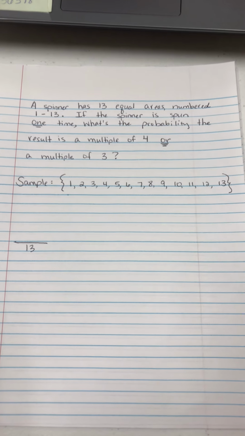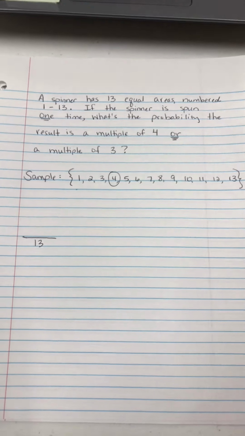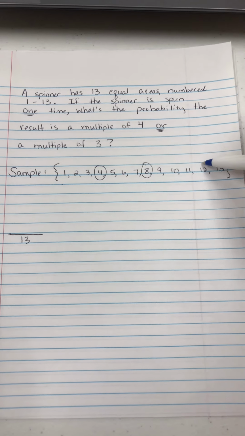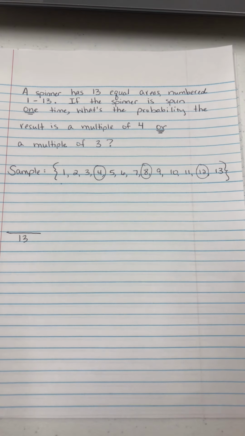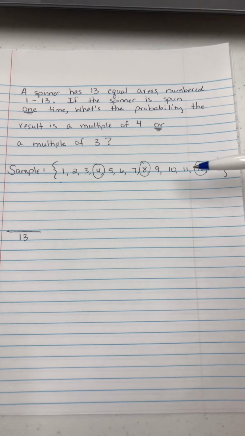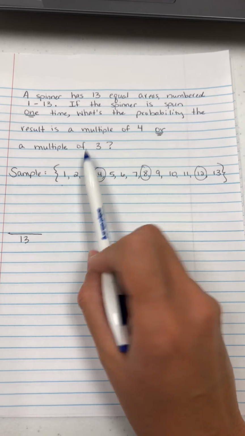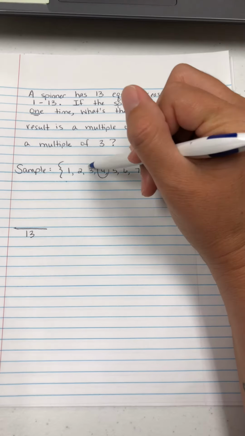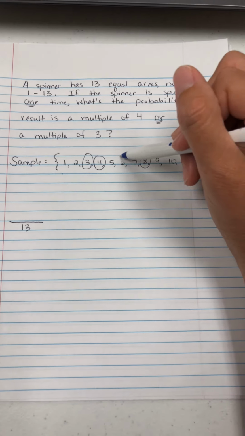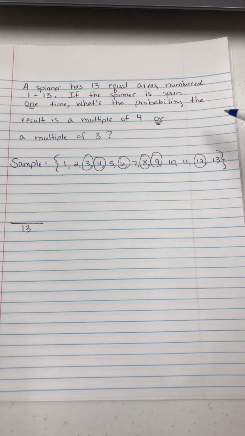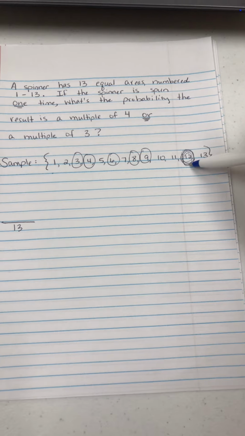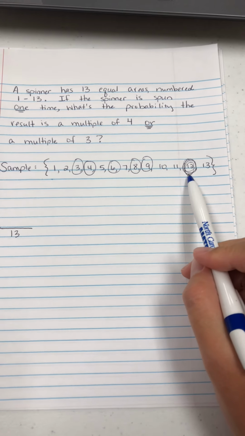I'm going to circle all my multiples of 4. So I've got the 4, the 8, and the 12. Those are the multiples of 4. So those answers will work. But I can also use the multiples of 3. So let's do that one as well. I've got 3, 6, 9, and 12. Now, I've already counted 12 one time, so I don't have to recount that one.